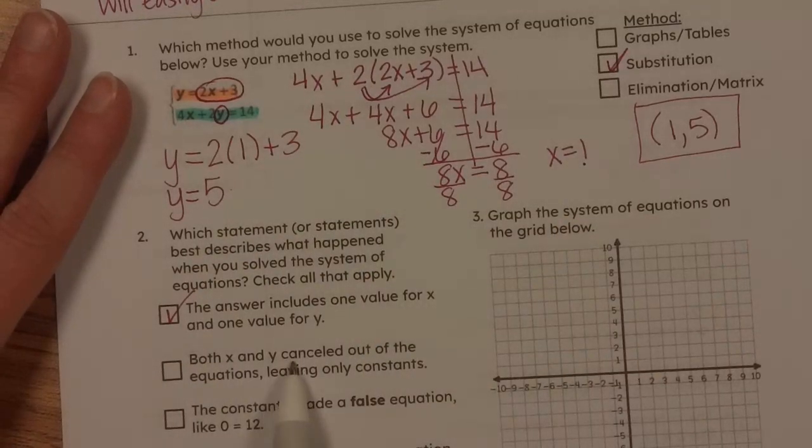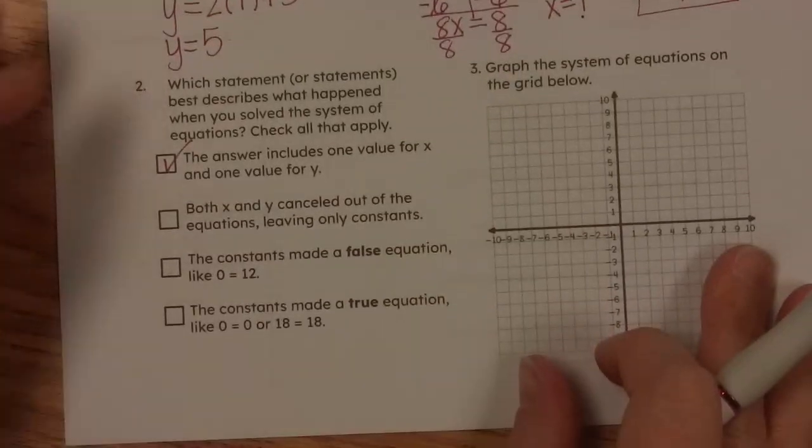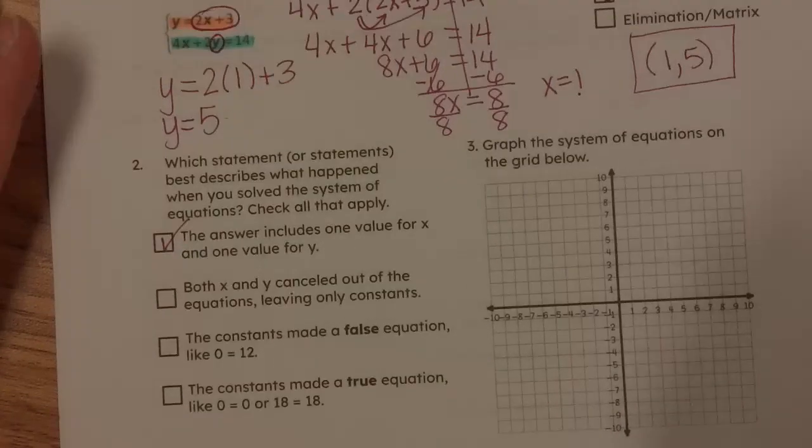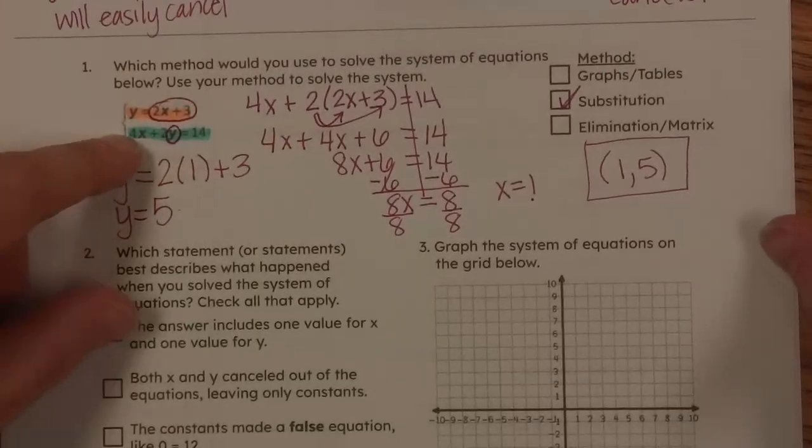Both x and y canceled out in the equation, leaving only constants. That is not true. The constants made a false equation like 0 equals 12. Not true. The constants made a true equation like 0 equals 0 or 18 equals 18. That is also not true. Now let's take a look at when we graph these equations.